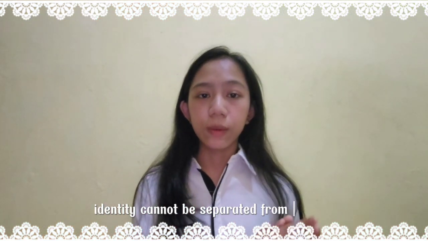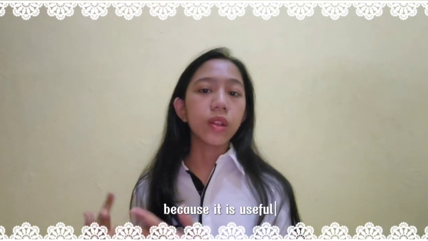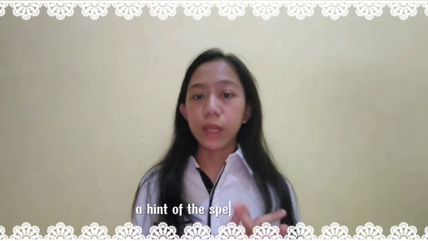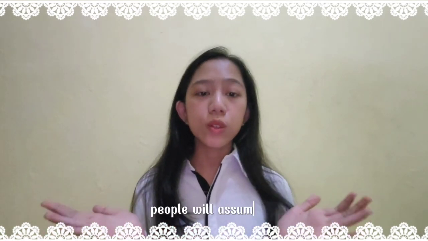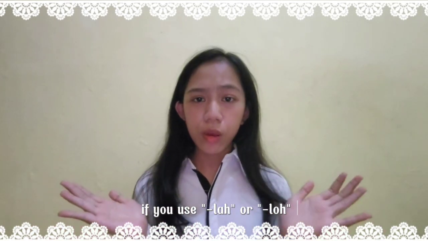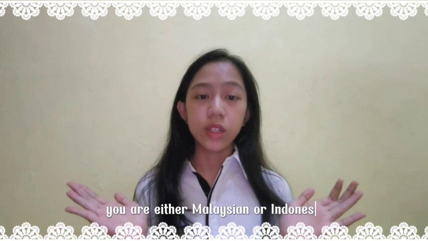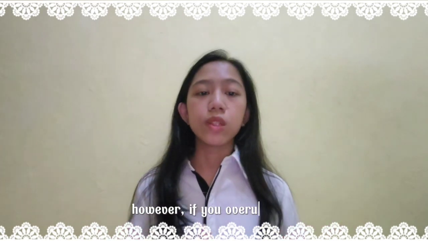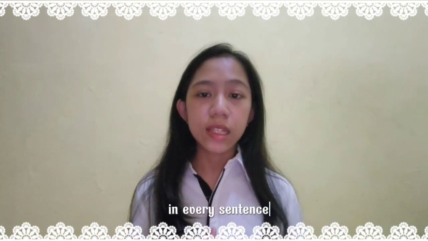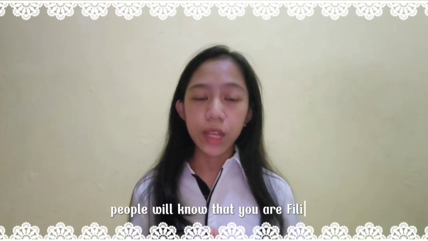In sociolinguistics, identity cannot be separated from language because it is useful not only to convey thoughts and ideas to a broader audience, but the audience may also gain a hint of the speaker's origin. If you add speech particles like "lah" or "lo", people will assume that you are Singaporean. If you use "la" or "lo", you are either Malaysian or Indonesian. However, if you overuse "po" in every sentence, people will know that you are Filipino.